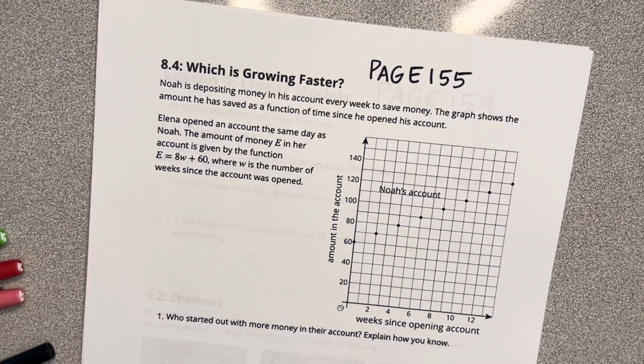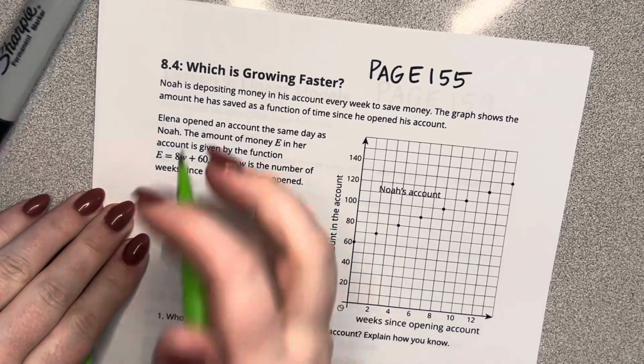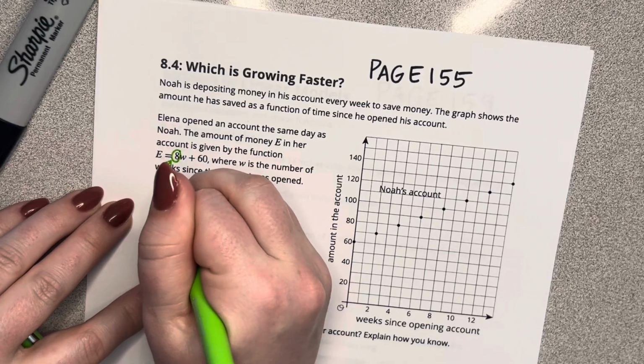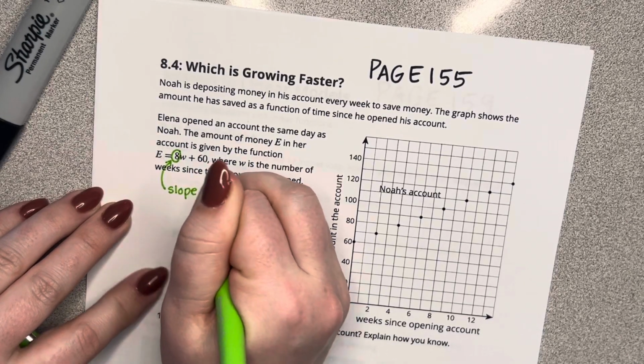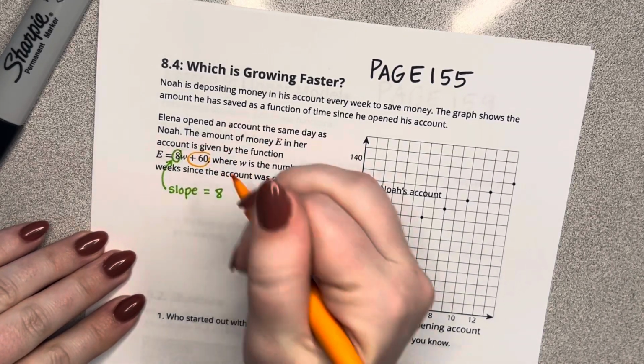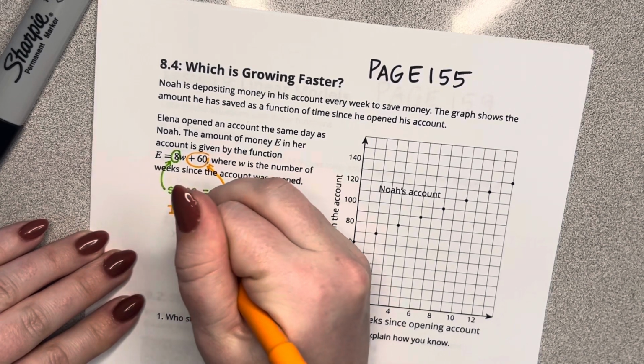Elena opened an account the same day as Noah. The amount of money E in her account is given by the function E equals 8 times W plus 60, where W is the number of weeks since the account was opened. Before you do anything here, I want us to break down this equation and see that 8 has the W with it, which tells us that the slope here is 8, which would mean that our plus 60 is our initial value. So initial value equals 60.